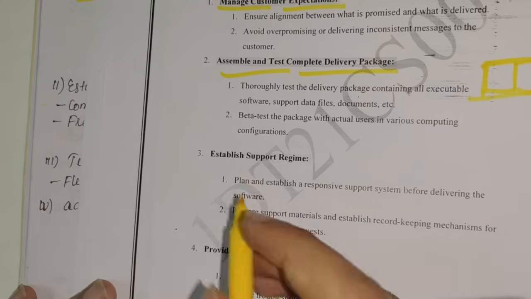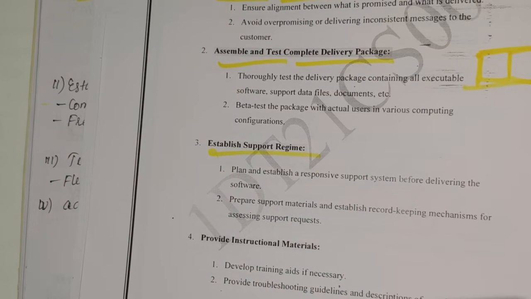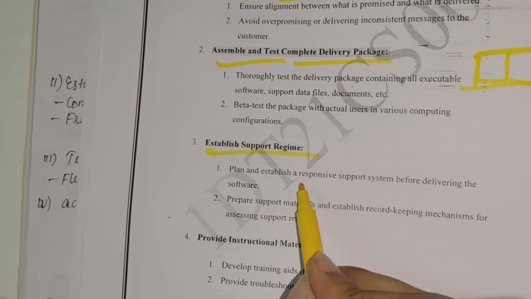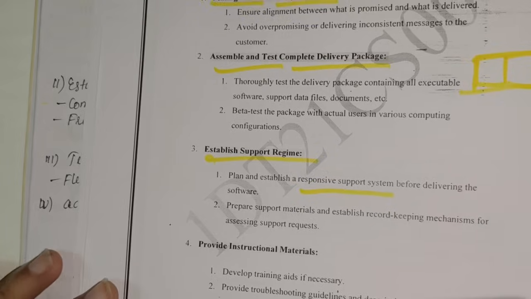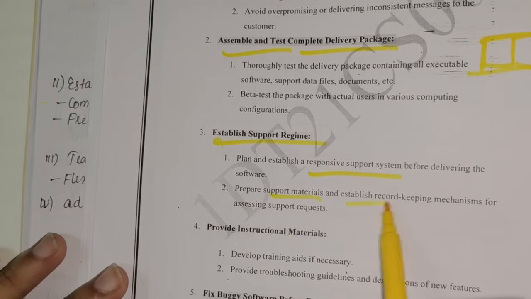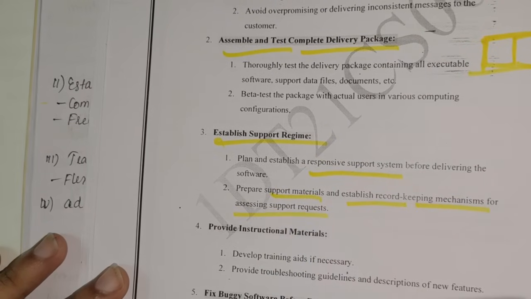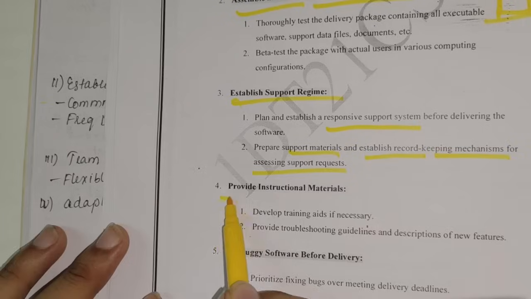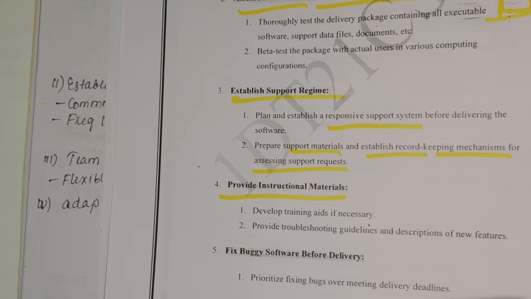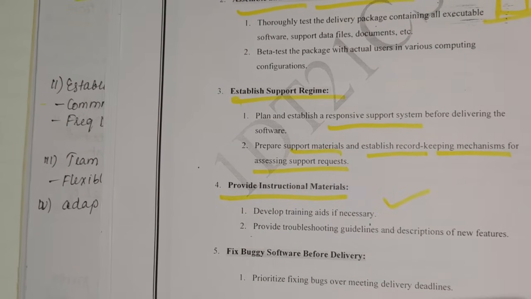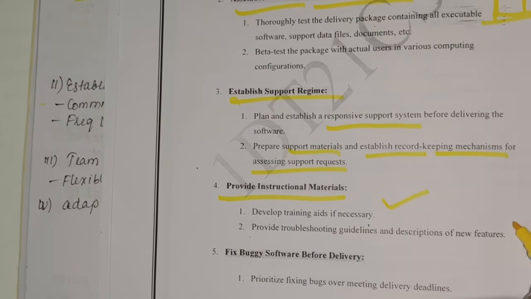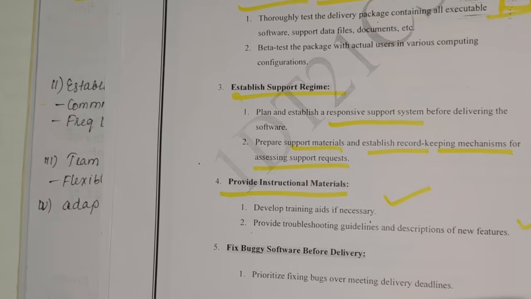Then we have establishing a support regime. That is, we should plan and establish a responsive support system before delivering the software. We prepare support materials and establish record keeping mechanisms for assessing support requests. Then we come to providing instructional materials. That is, developing training aids if necessary, troubleshooting guidelines and descriptions of new features.